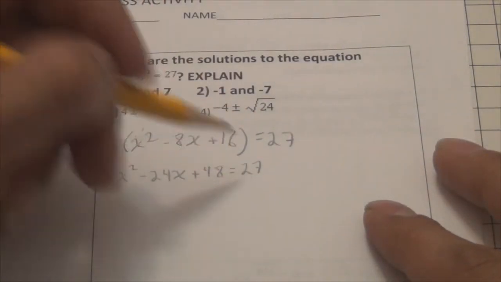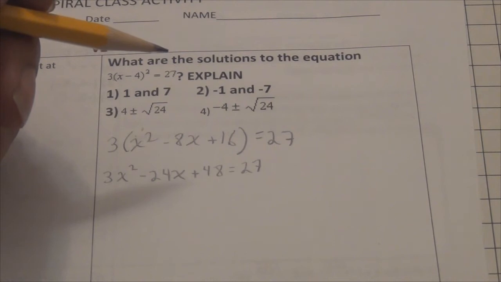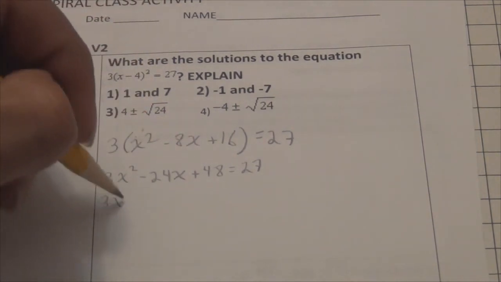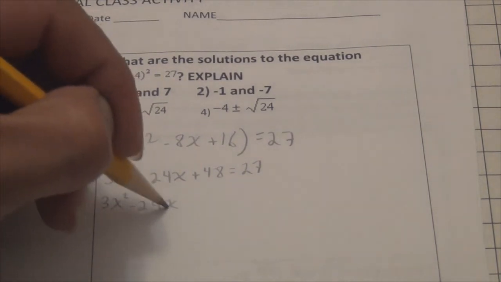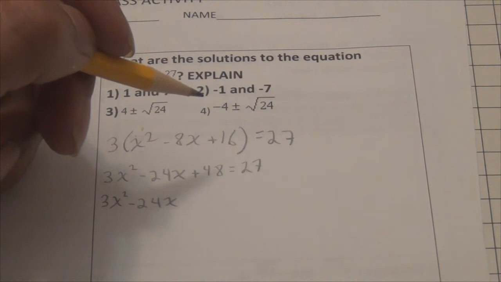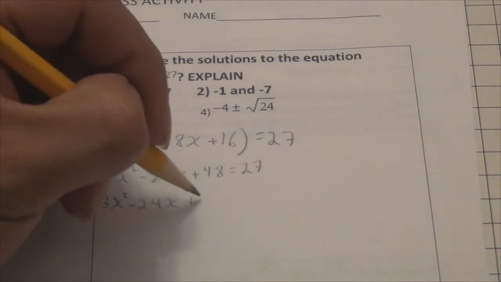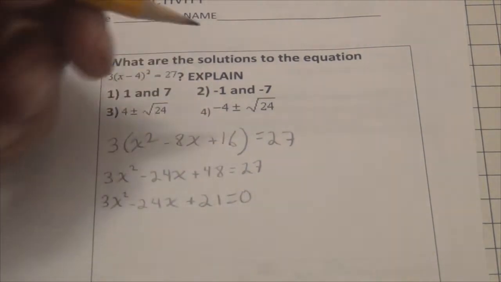So I am going to subtract 27 from both sides. So I end up with 3x squared minus 24x, and now what is 48 minus 27? That's 21. So plus 21 equals 0.